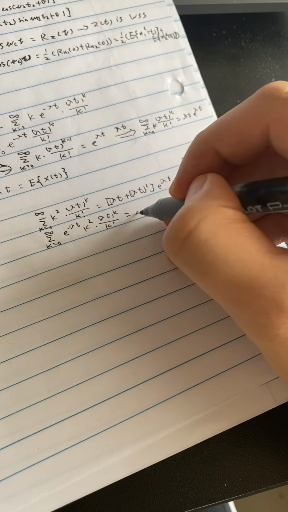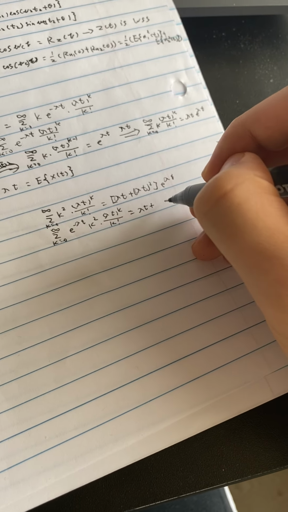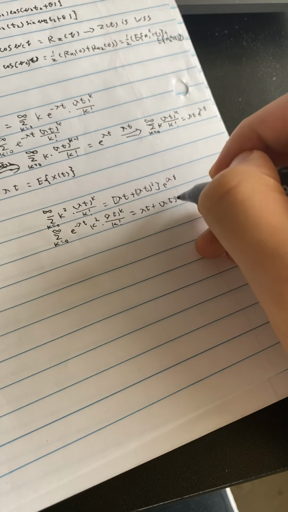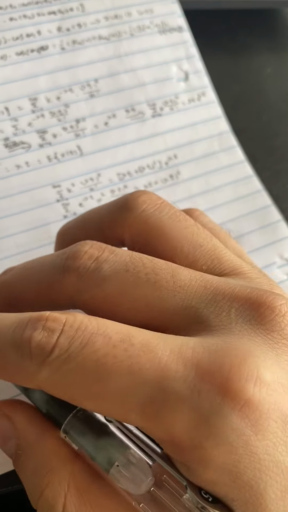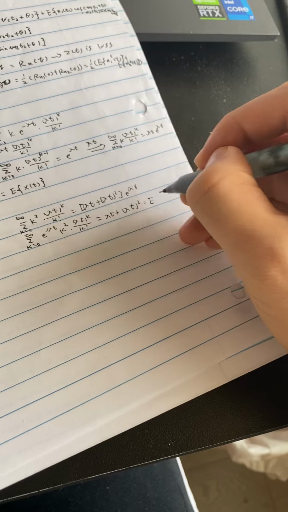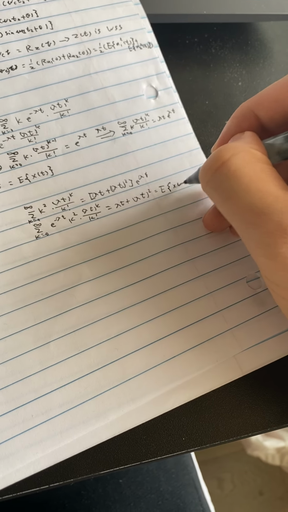This is equal to rho t plus rho t squared, and that's the mean of Xt squared.